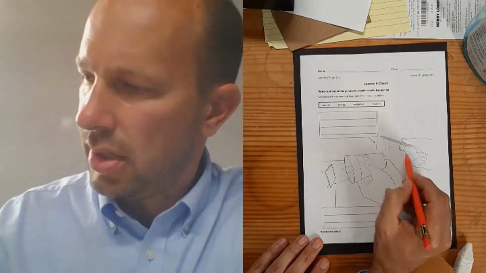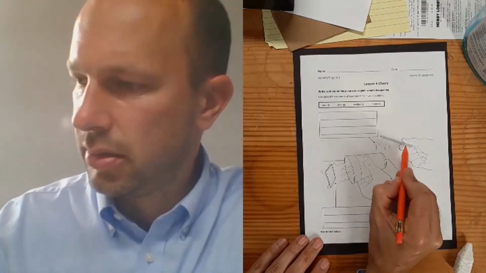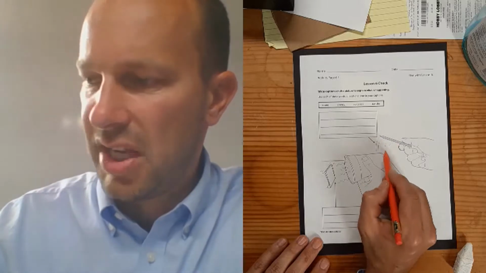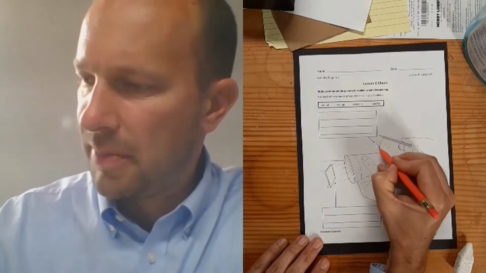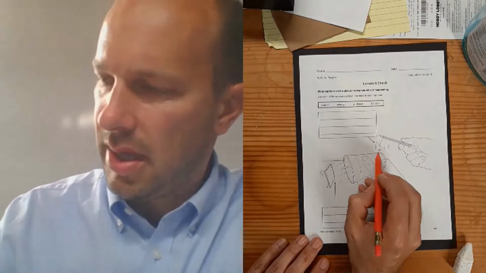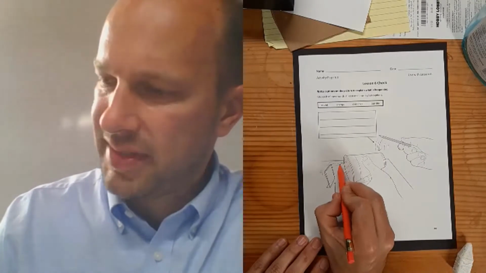So let's try to pair these words together. Let's start with transfer. What is being transferred? Well, we have the pencil moving. So if the pencil is moving, that shows me that there is energy in the pencil. And when the pencil bumps into the cup, it makes these sound waves.